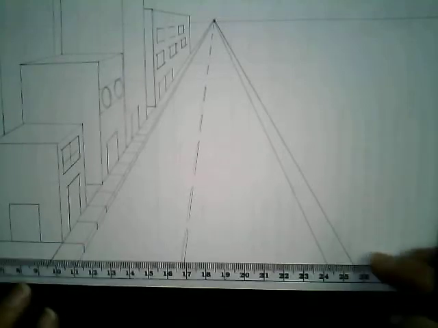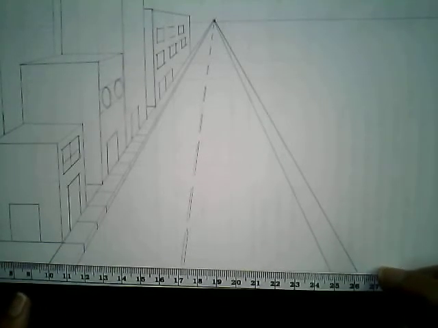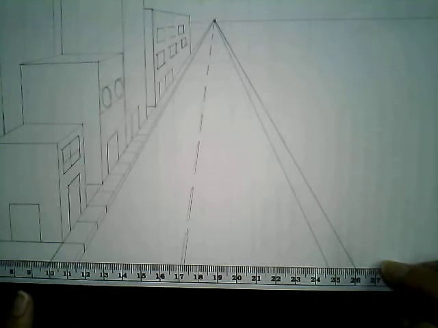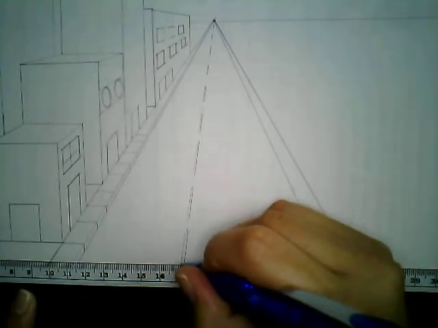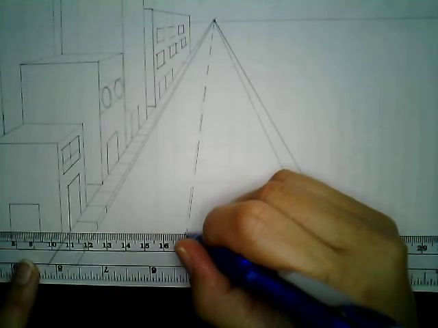And then with my ruler, just horizontally, I'm going to go all the way, just connecting these, the front and the back.